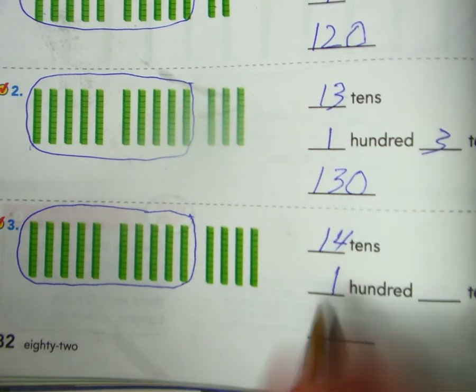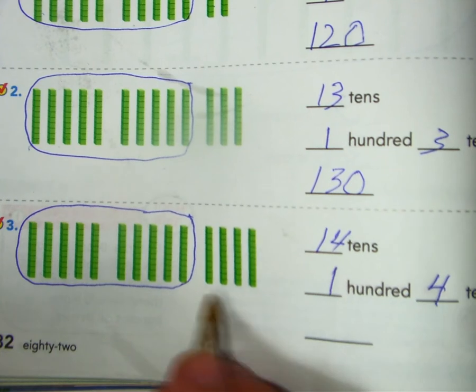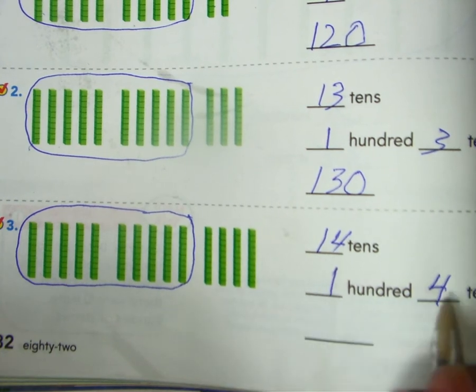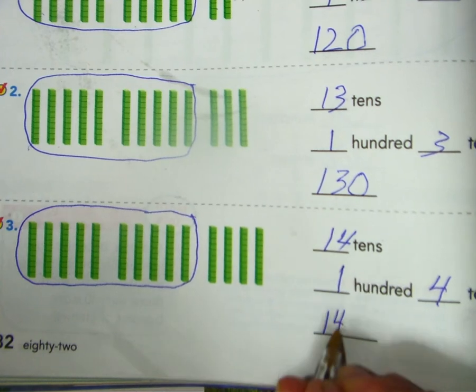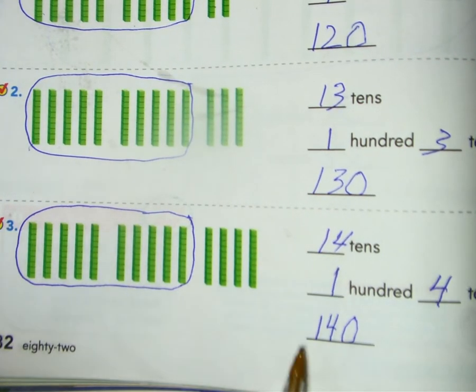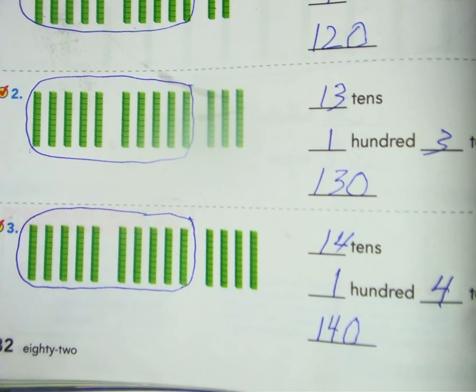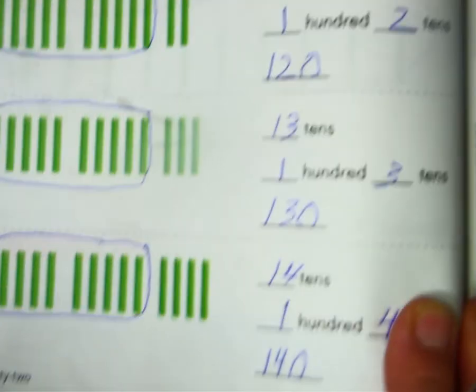So I have 100. 4 tens left over. 4 decenas más. Una centena, 4 decenas más. Por eso, una centena, 4 decenas y 0 unidades. 140, 140. Boy, so far we're flying. This is pretty easy stuff.